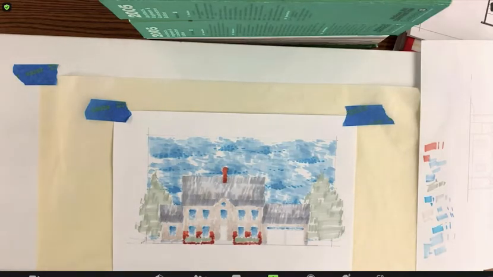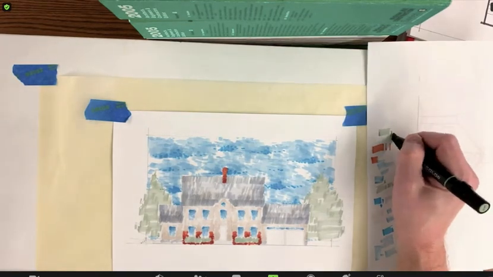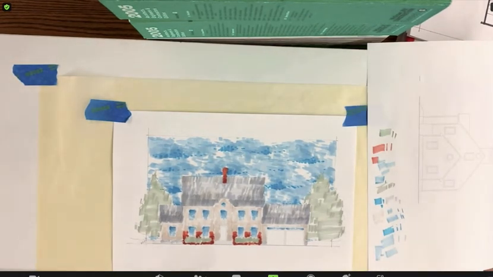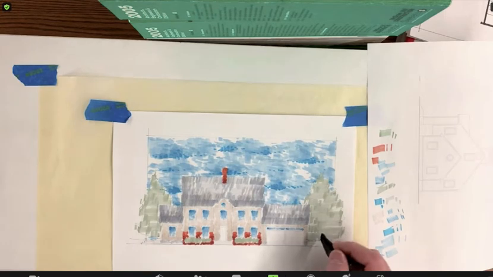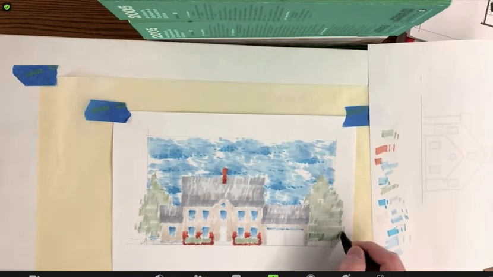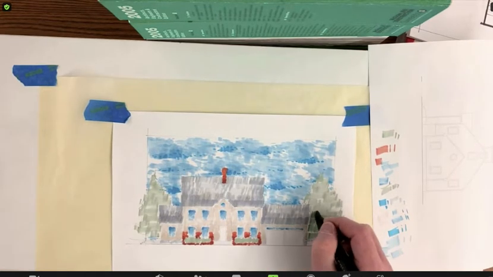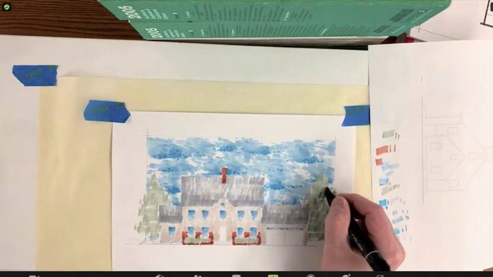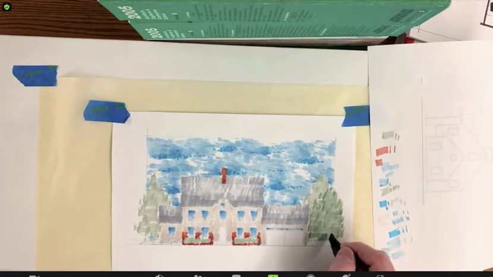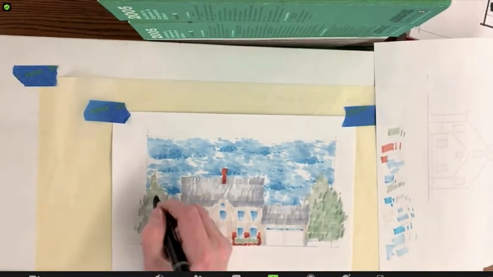Trees, same thing. I'm going to take my light green that I used to make the trees, much like you did with your plan trees. I'm going to do about 2/3 to 3/4 of the tree with a second coat of my light green. And I'm going to do it, and don't hesitate to put those dots in there. Down and to the right.